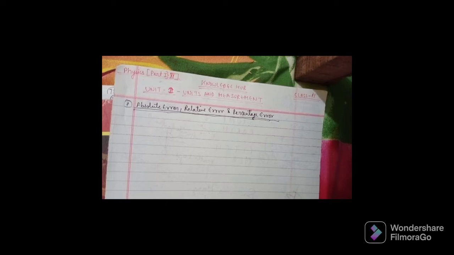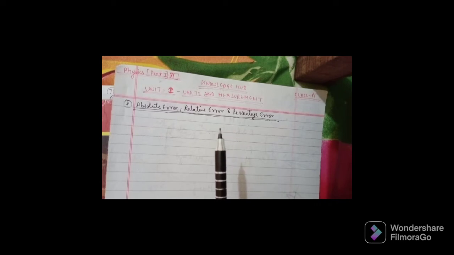In terms of absolute error, suppose that the values obtained in several measurements are a1, a2, a3 till an. The arithmetic mean of these values is taken as the best possible value of the quantity under the given conditions, which is as follows.